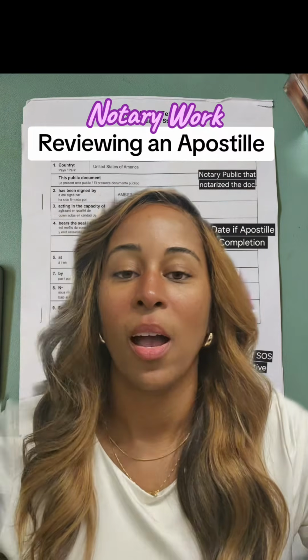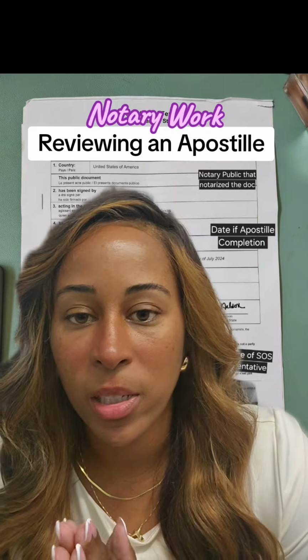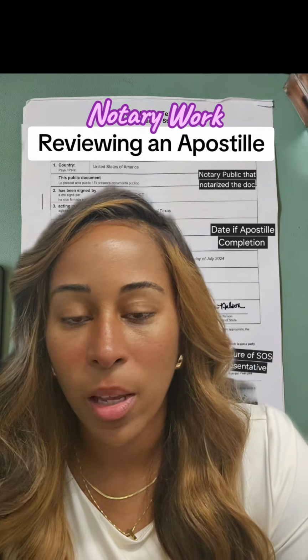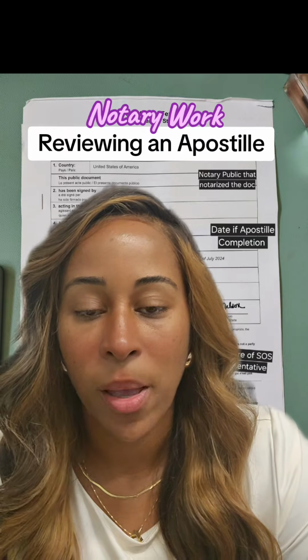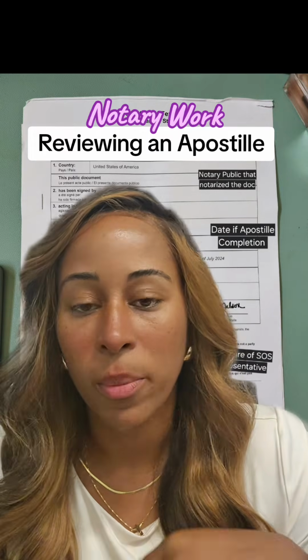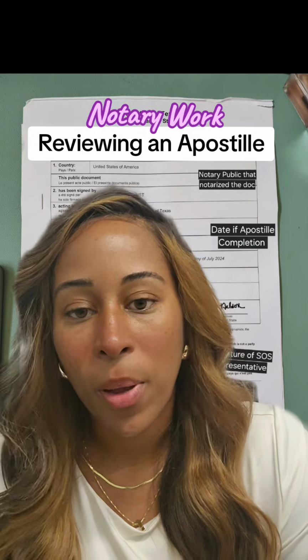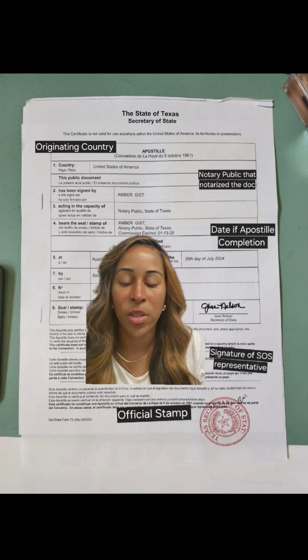So let's get into an actual apostille. I've done my educator thing where I've labeled, and let's look at it. This is one that I actually did a couple weeks ago on a client here in Texas, going to, I believe it was India, but let's get into it. Let's talk about the different parts of the apostille that they attach on top of your client's original document. All right, so let's get into the parts of this apostille.